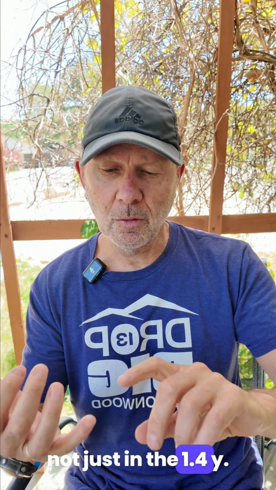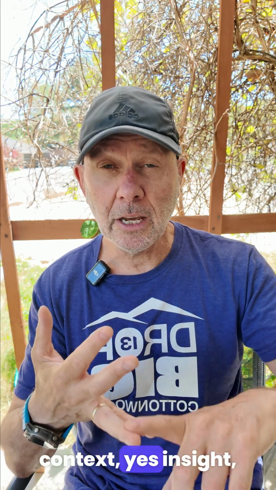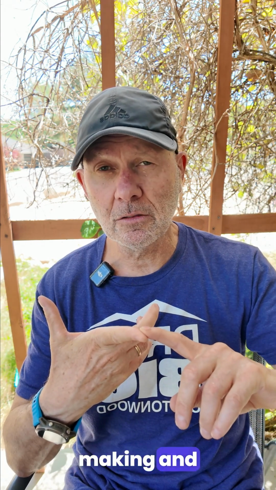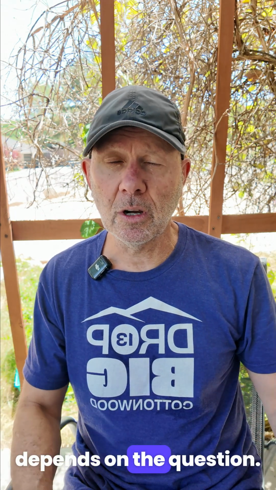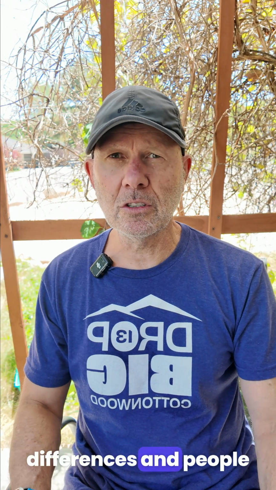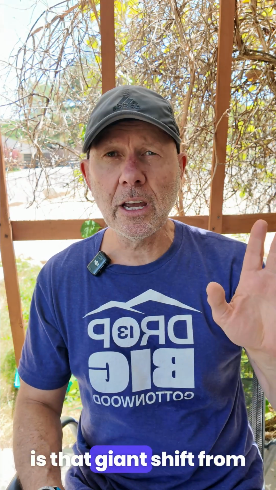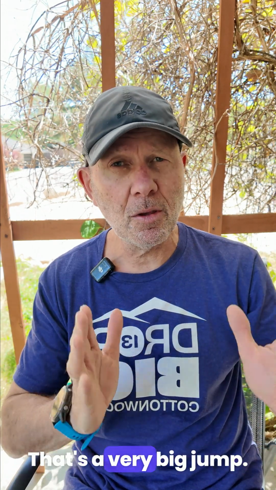So it's very much a world where we're moving beyond the 1.5 world, where we're talking about context and some level of insight. What we're talking about in the 2.0 world is yes, context, yes, insight, intelligence to understand what's happening, and then some level of decision making and recommendation off of that. That's a complete paradigm shift. And the output depends on the question. So when people ask me about this embedded spatial intelligence piece, what I'm really talking about is that giant shift from the map-centric world to an AI-first, question-based world, which may or may not involve a map. That's a very big jump.